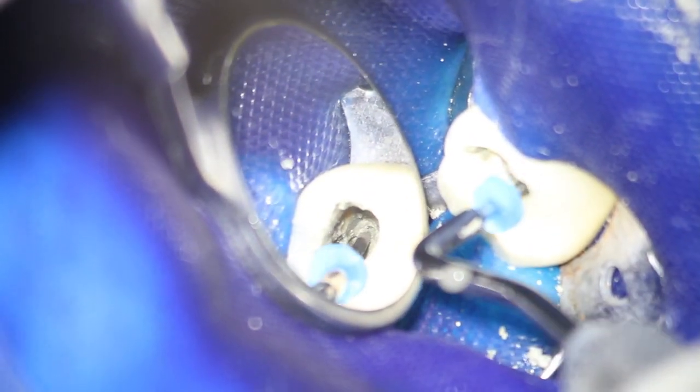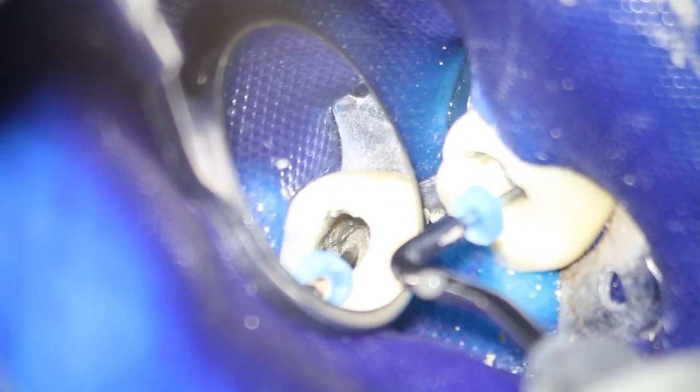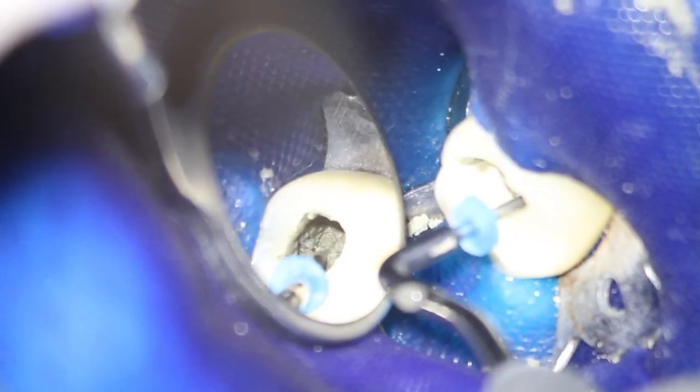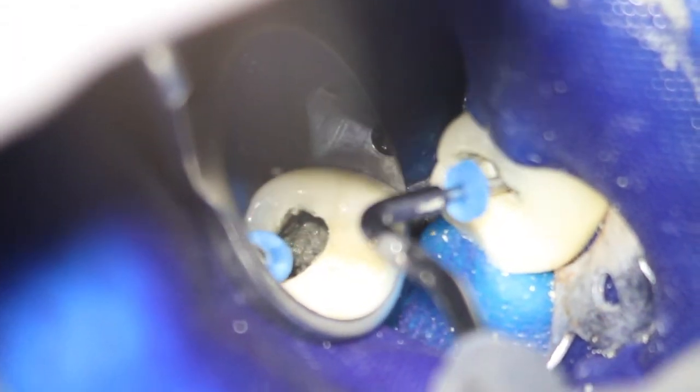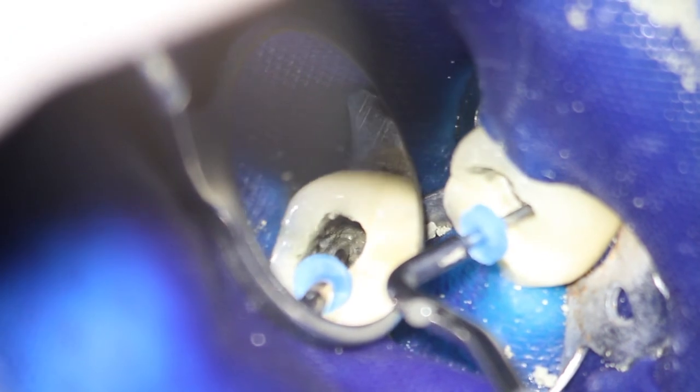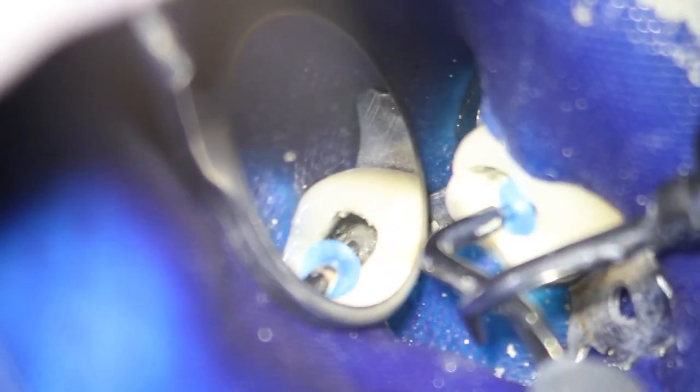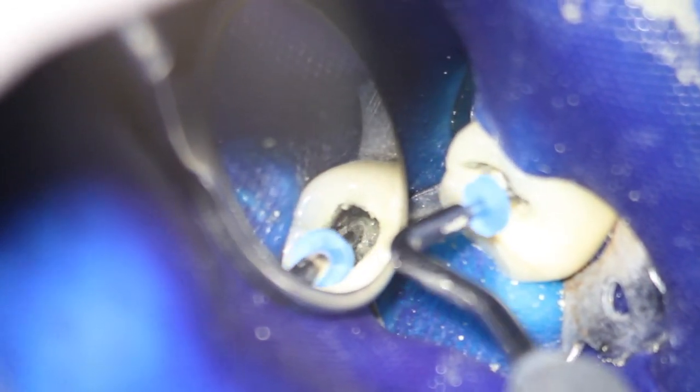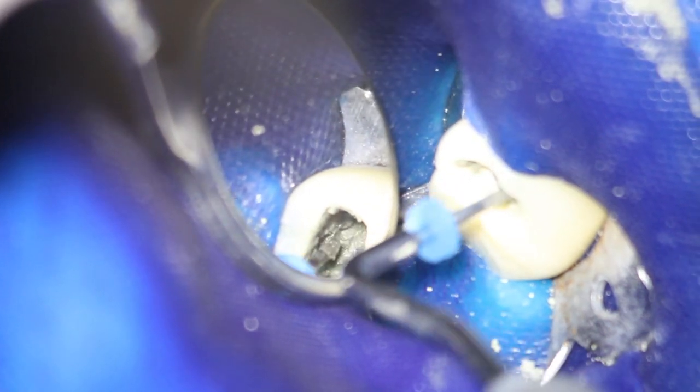The major disadvantage of this technique is that you have less control over it, especially when you have a wide open apex. So it is possible that you push MTA over the neo apex. Is it a real problem? I don't think so, but it can be avoided. It is better, I think.